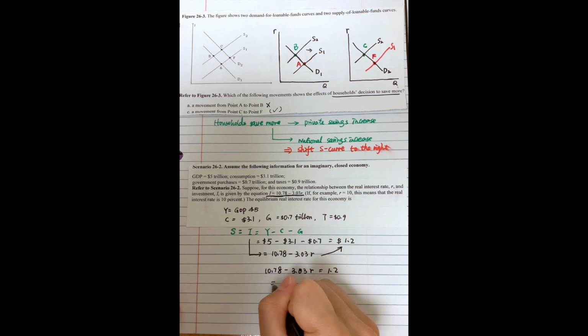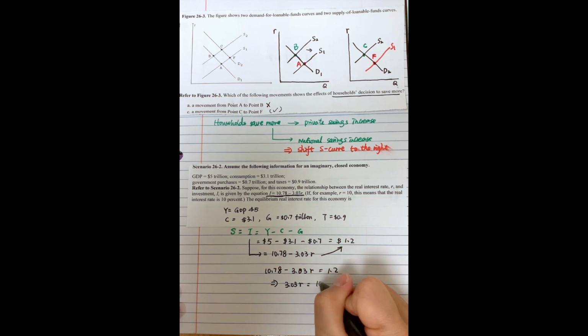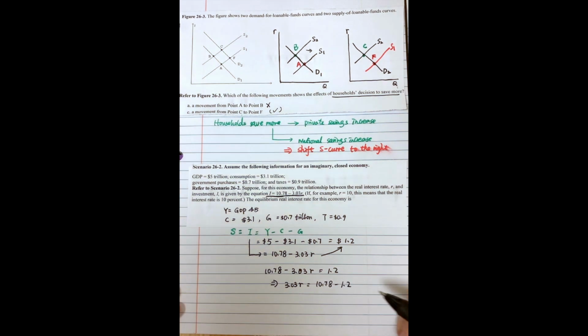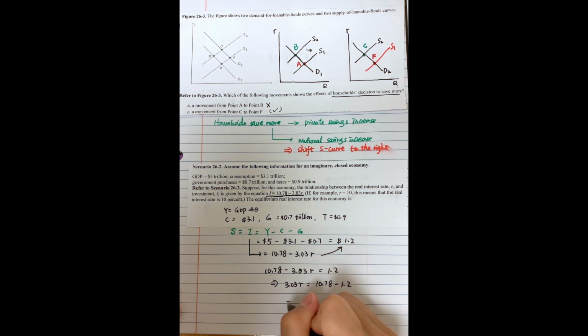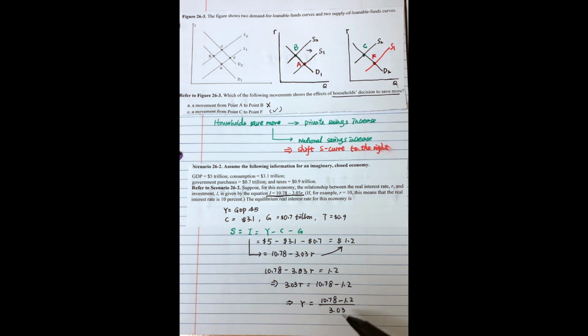Therefore, we can get 3.03 times the interest rate equal to 10.78 subtract 1.2. So based on this, we can finally compute the real interest rate will equal 10.78 subtract 1.2, and then finally divide by 3.03. In the loanable funds market, this R represents the real interest rate.